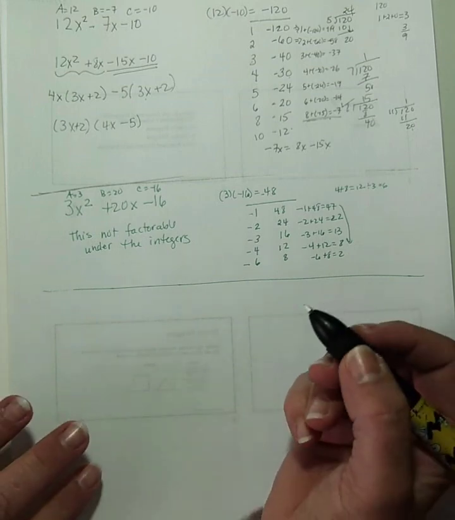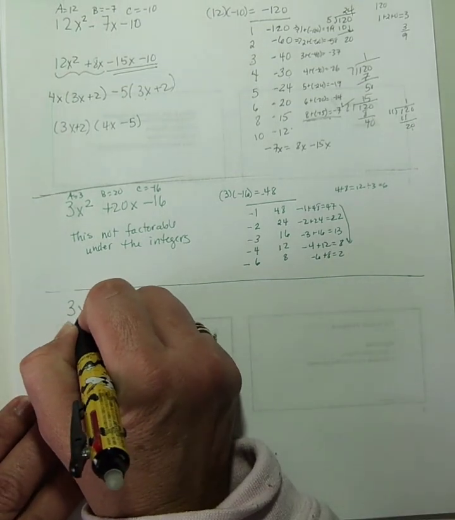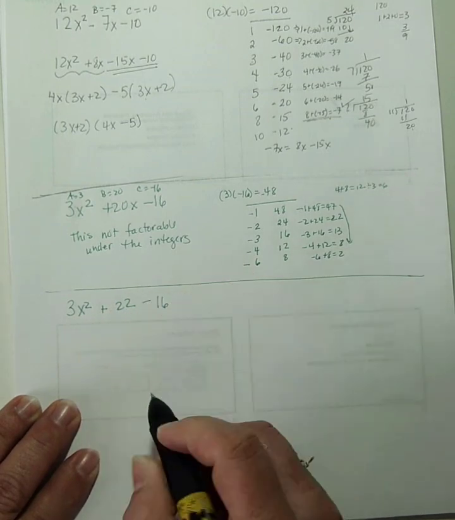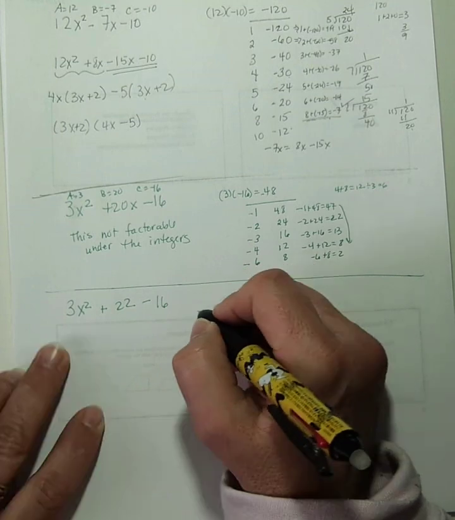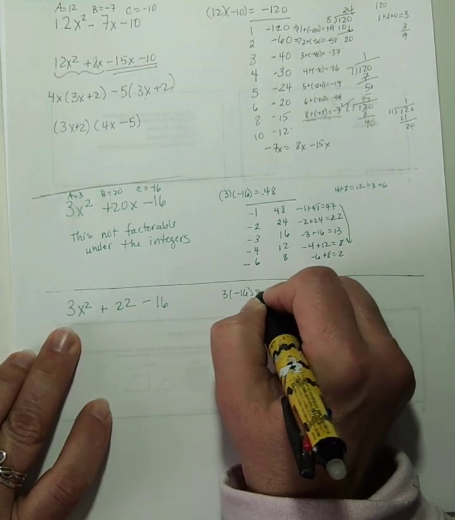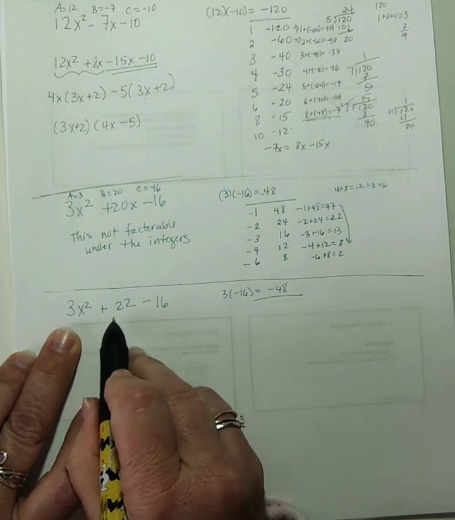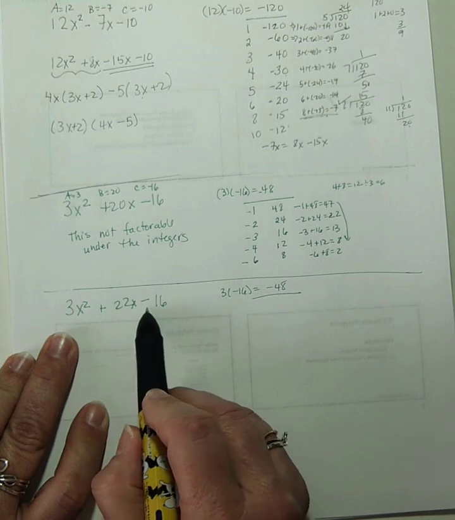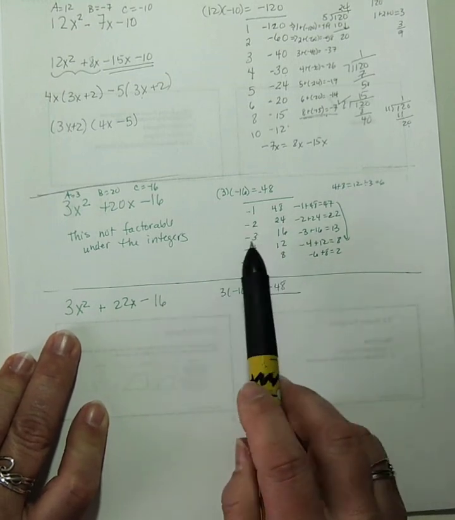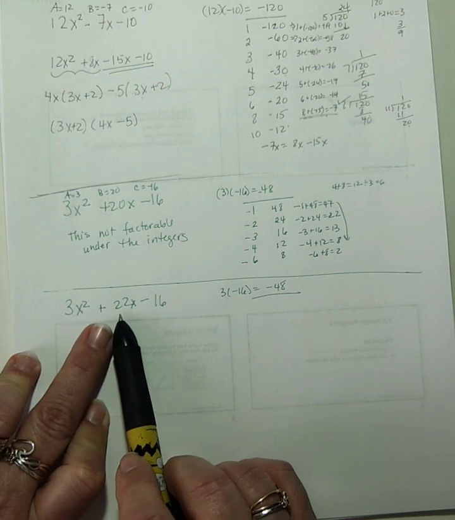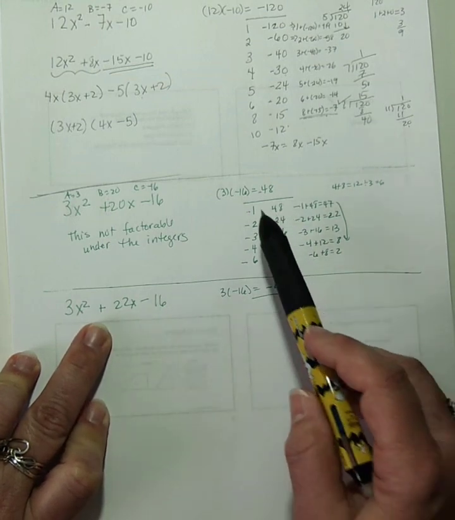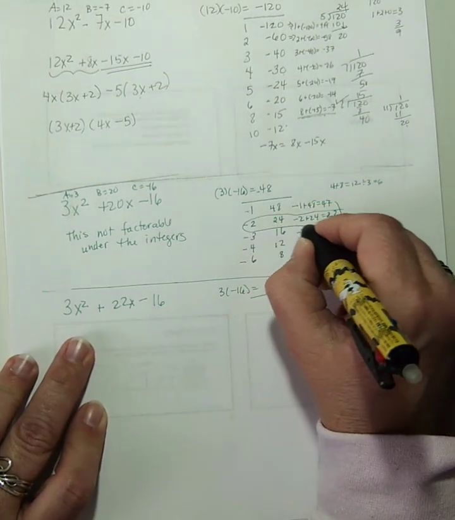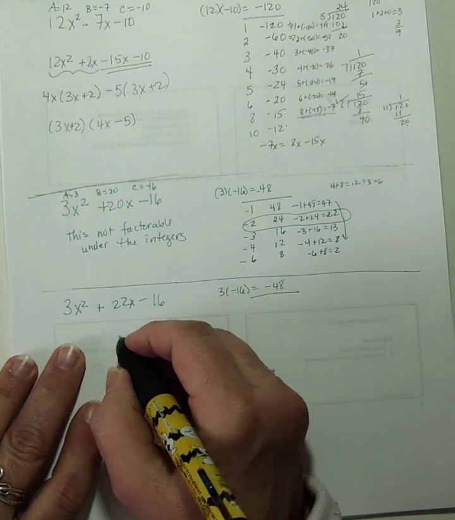But what if my problem changed just a little bit? What if I had 3x squared plus 22x minus 16? And again, I would take my 3 times negative 16, get my minus 48, and the factors would be the same. When I get this, the factors would be the same. I'd factor it up, and then I'd look for the larger factors being positive, the smaller being negative, and I would have found out the way to rewrite the middle term.